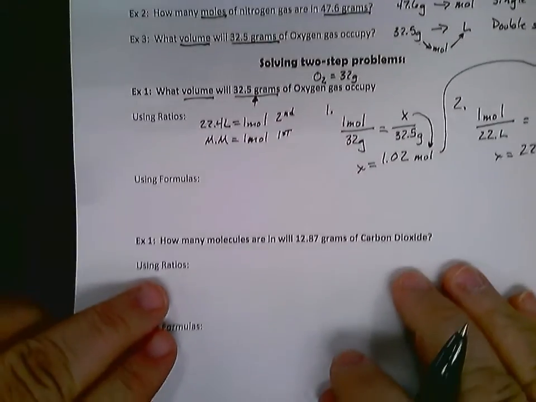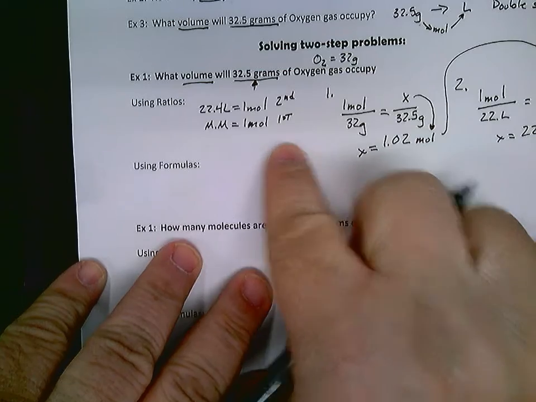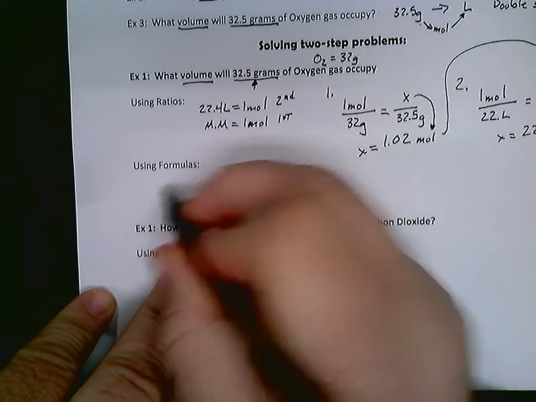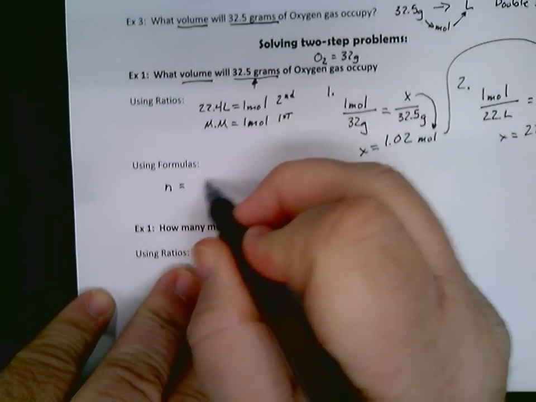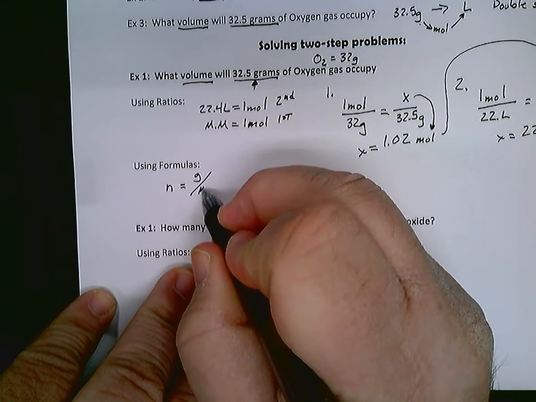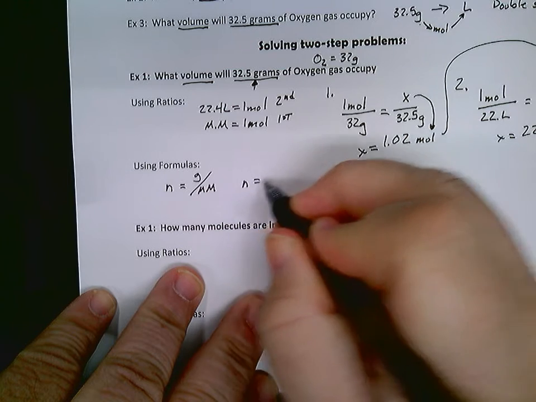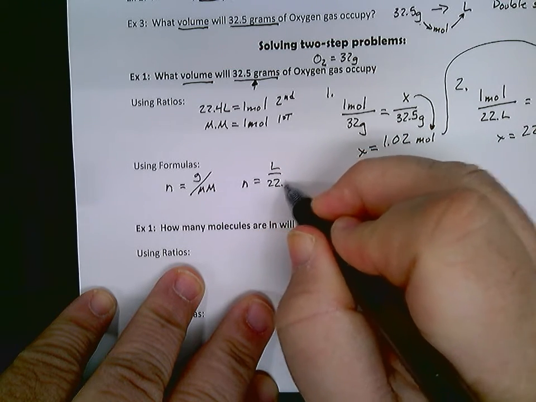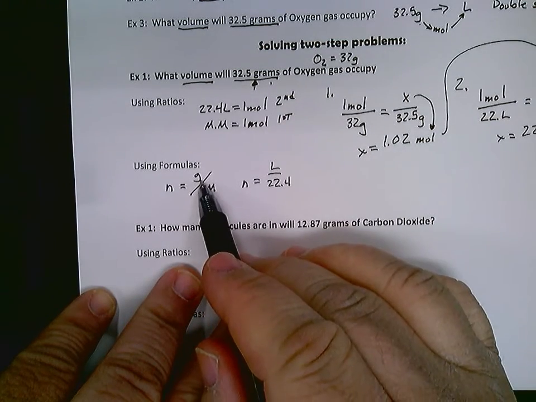All right. Real quick, let me show you how to use the formula method of this. We still have our factors, except the two formulas we're going to use are moles equals grams divided by molar mass, and moles equals liters divided by 22.4. Since we're given grams, we substitute that in.